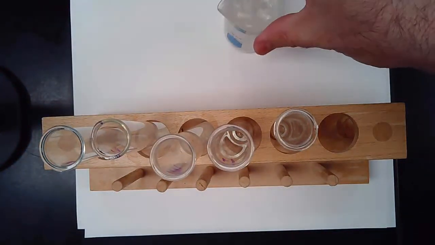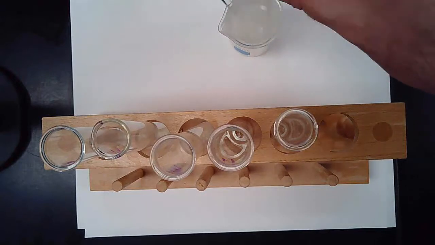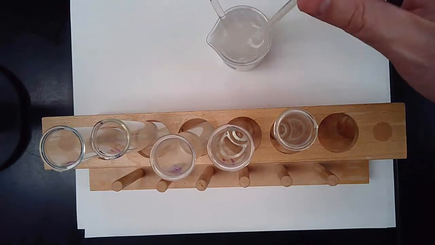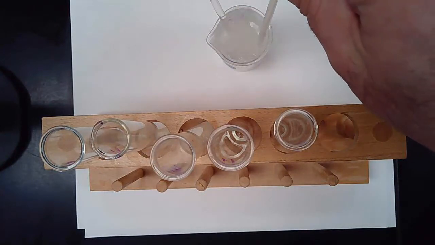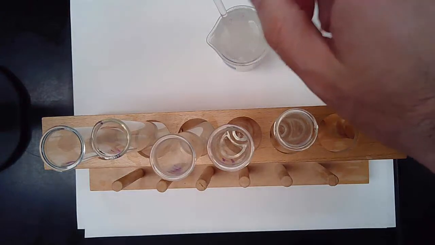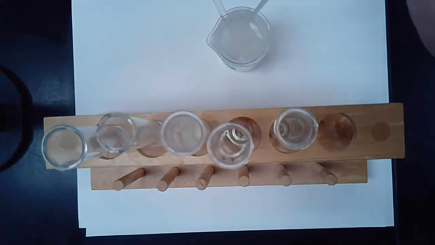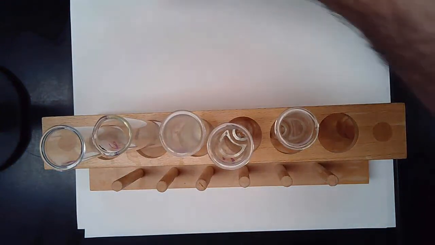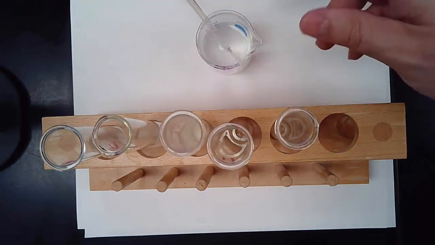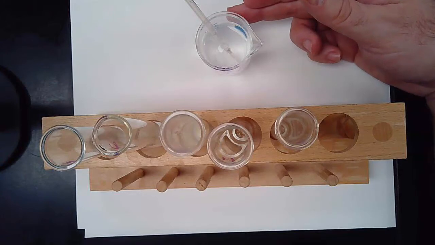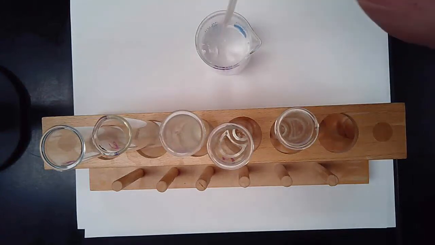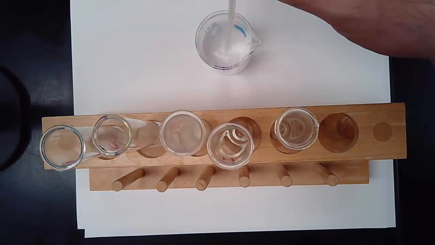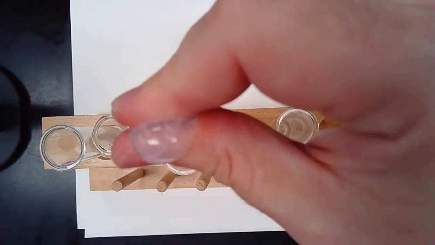Next up, we have the enzyme, which is just the lactase we looked at earlier, dissolved in water. Again, I'm going to take up 1 squirt and put that in test tube number 2. Next up is the denatured enzyme, the stuff that I boiled pretty much into oblivion. We're going to take a squirt of that and put it in test tube number 3.